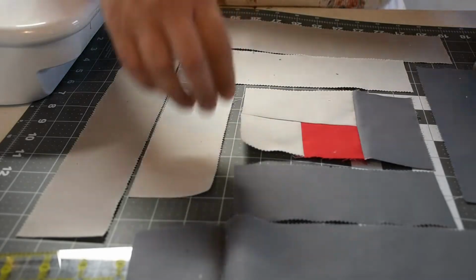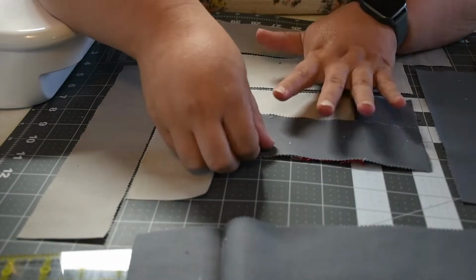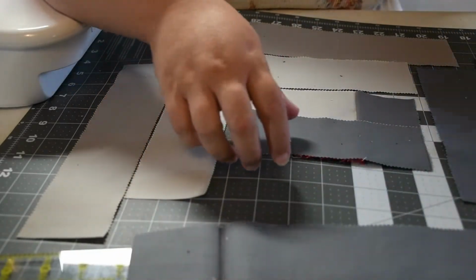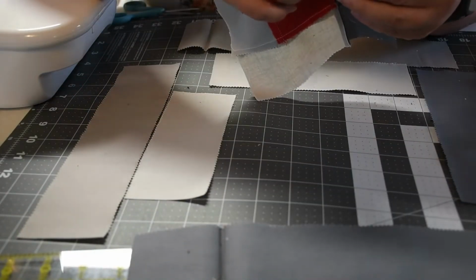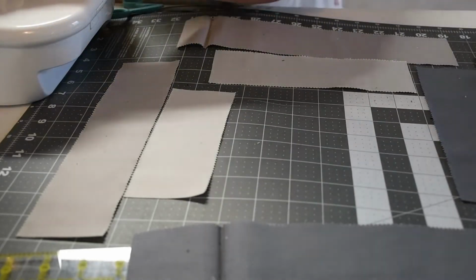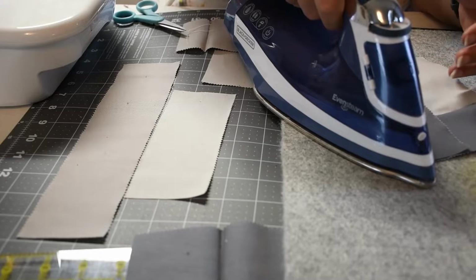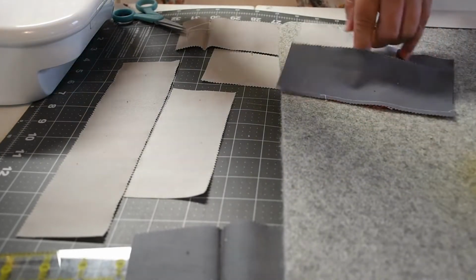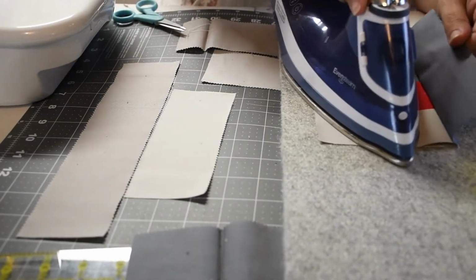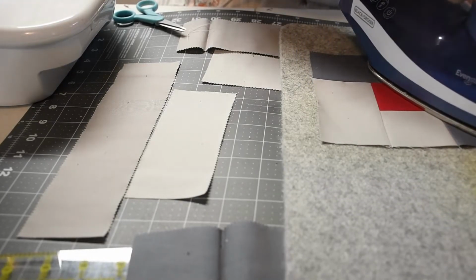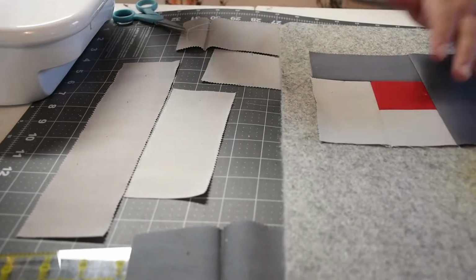So now we're going to the top. And this is strip 5, if you're following off of this diagram. Like I said, you can pin, or you can just sew however you like. So we're going to press, we're going to set that stitch line, and then we're going to press just by holding up and using the weight of the iron to the new block that we put on.